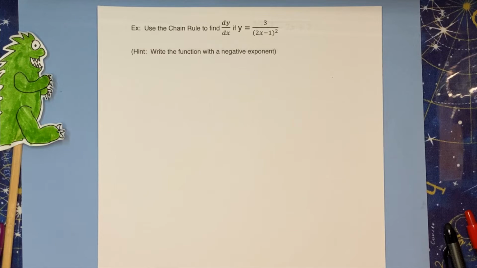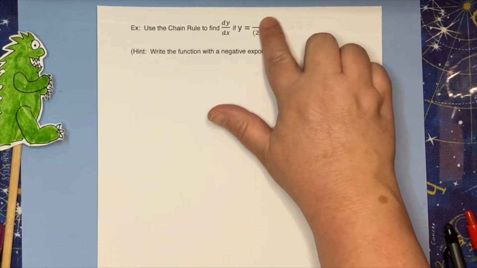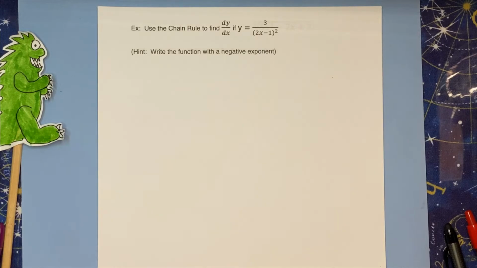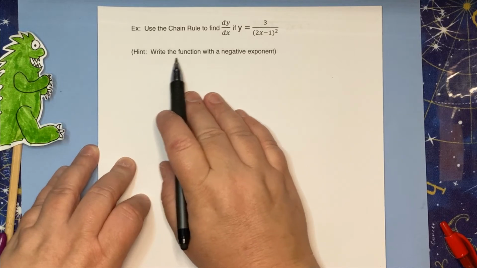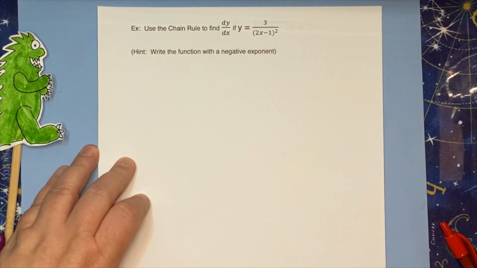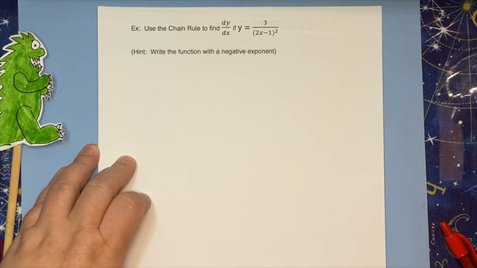Again, this one, if you look at it like this, and I say what's outside, what's inside, I could just see you throwing up your arms and going, I have no idea. How would you possibly figure that out? And I do have a hint, and the hint is write the function with the negative exponent. So the hint will always be get rid of the symbols and try to write it out with exponents.